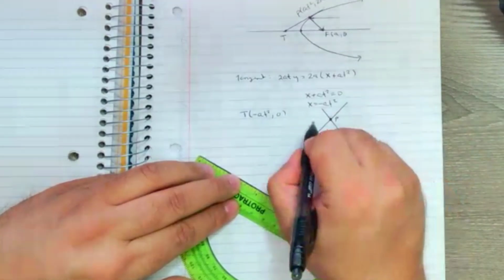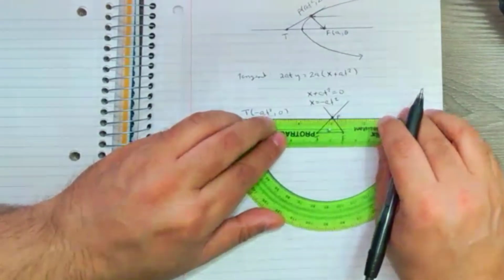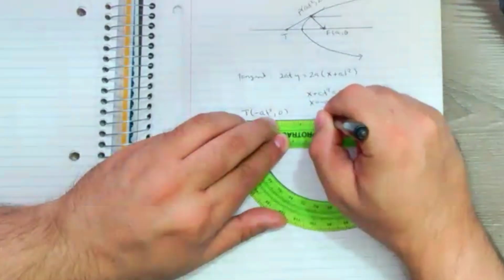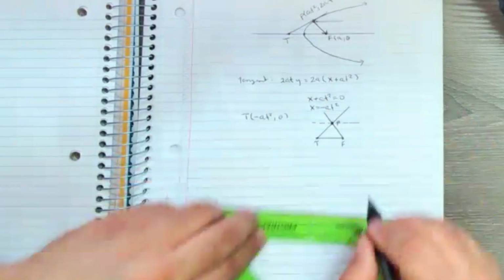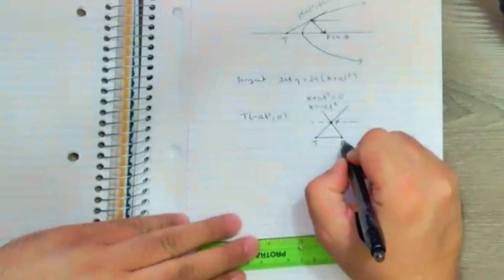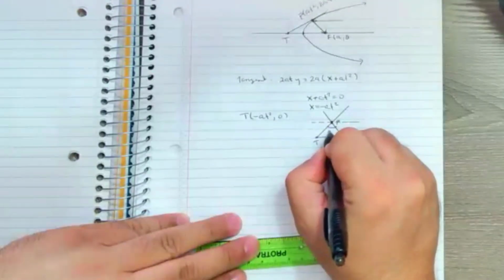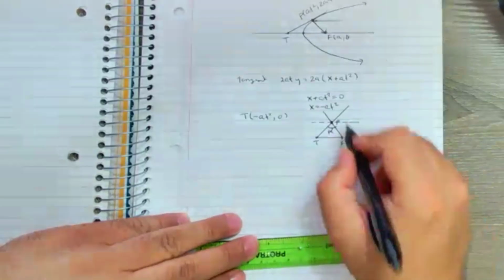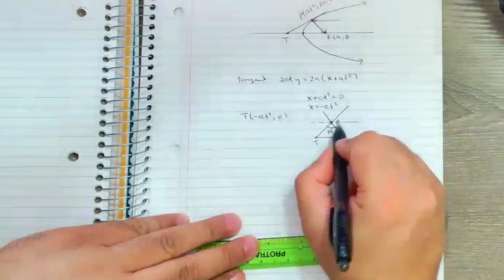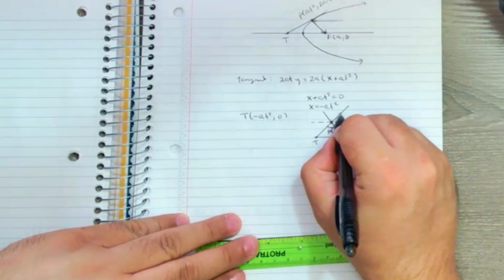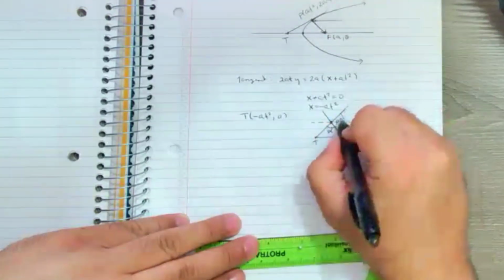Now let's have our incident ray on the dotted line. Now the angle that the ray from the point P to the focus F makes with respect to the tangent, let's call that alpha. And the angle that the reflected ray, or correction, the incident ray makes with respect to the tangent, let's call beta.